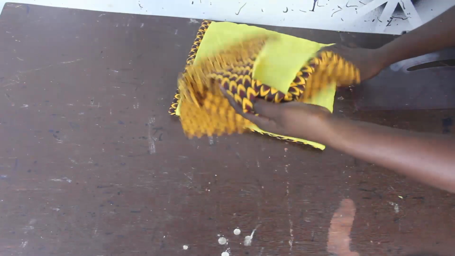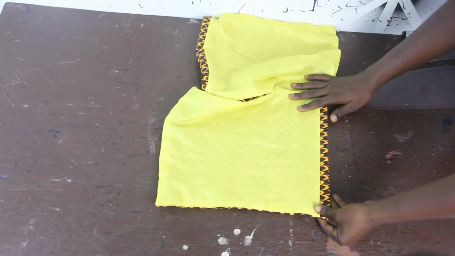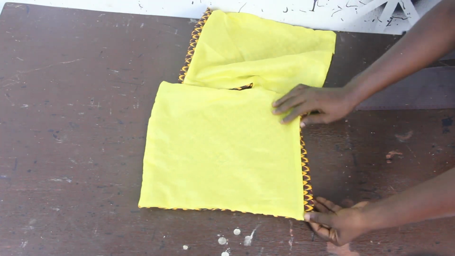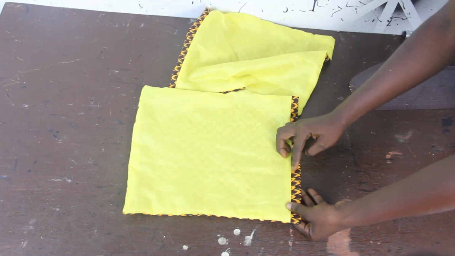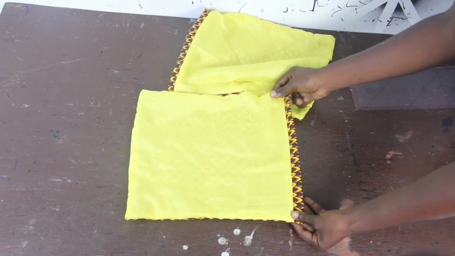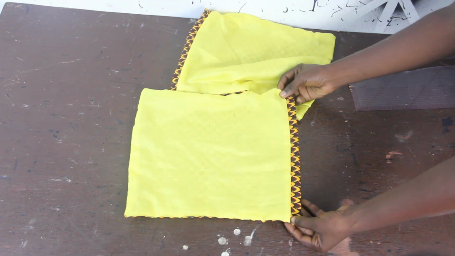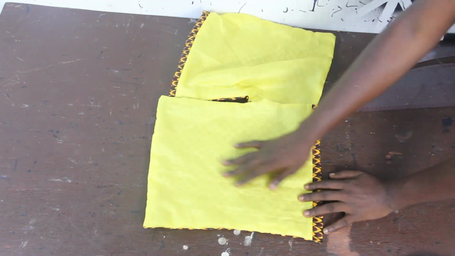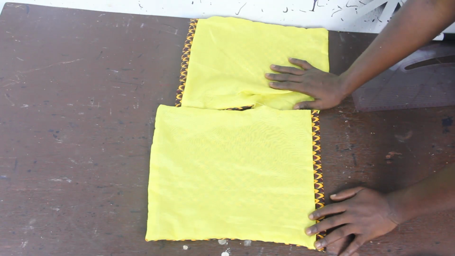So for the back block, it's very simple. So just go ahead and cut out your lining. You will discover that our lining is shorter than the main fabric by about 1 inch, just to give it this neat finishing at the lower side. So you go ahead now and turn your back block.